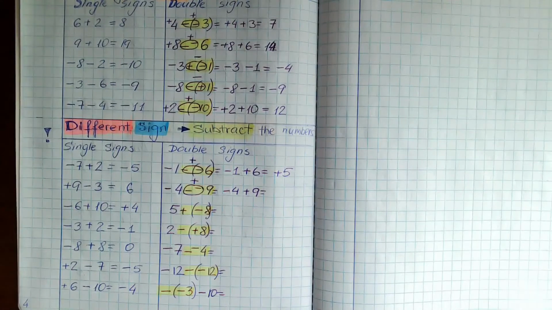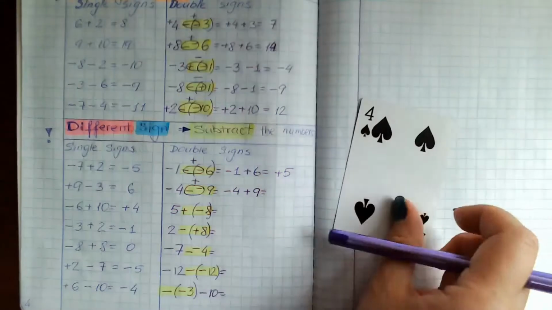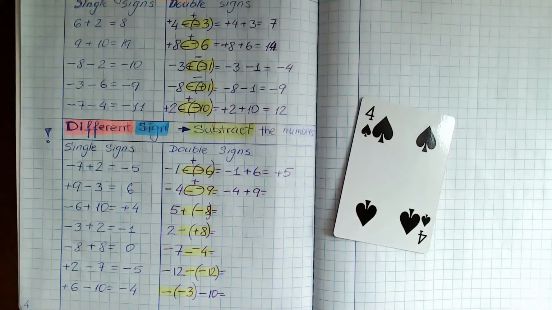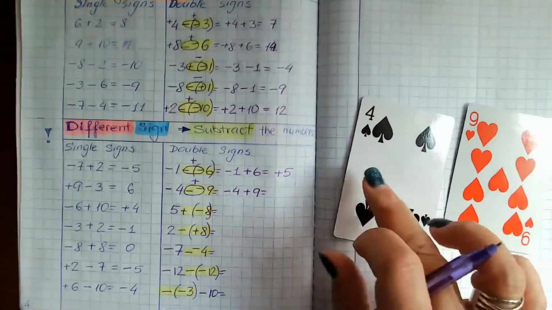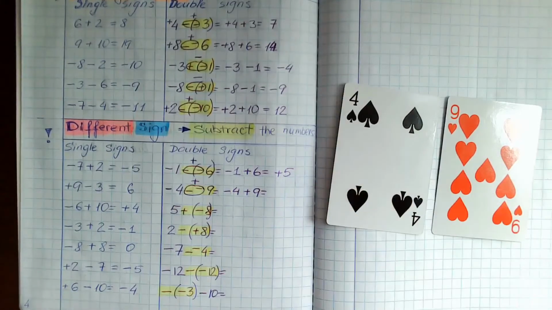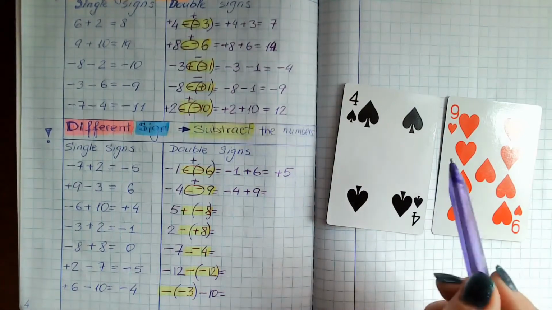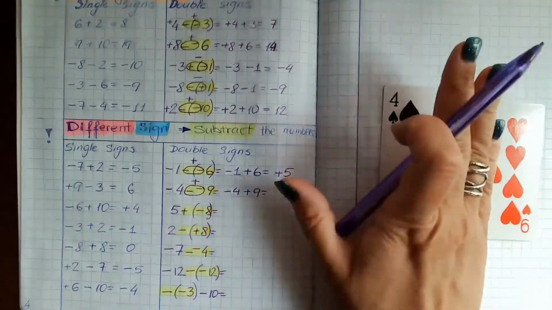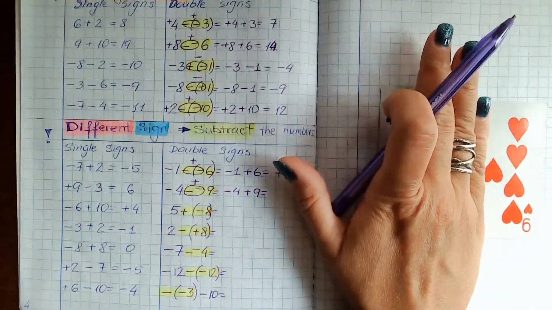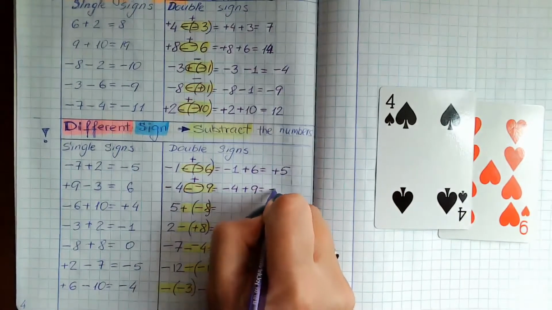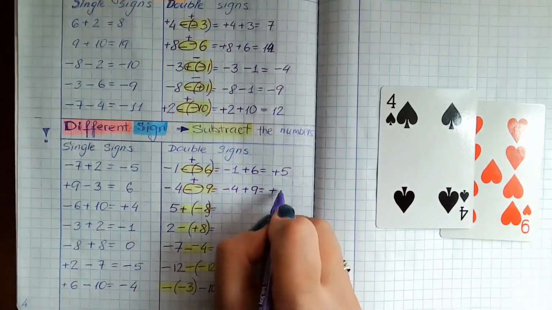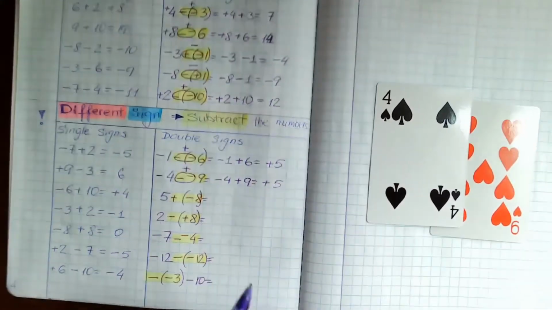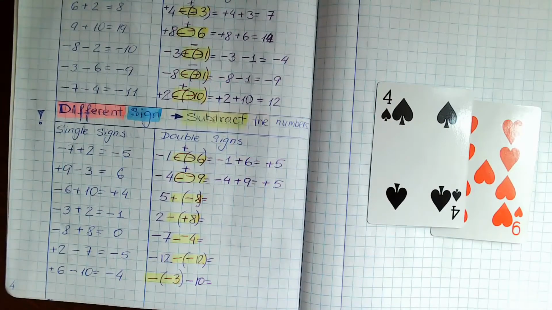Now I have two clear cards. A negative 4 and a positive 9. So negative 4 and positive 9. The 4 negatives will be taken out of the 9. So that's called subtraction. And then what you have left is 5 positive. 9 is bigger with a plus in front. So that wins. And then if you subtract, 9 minus 4 is 5.